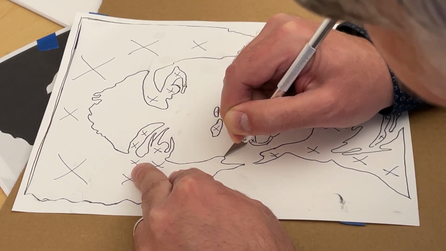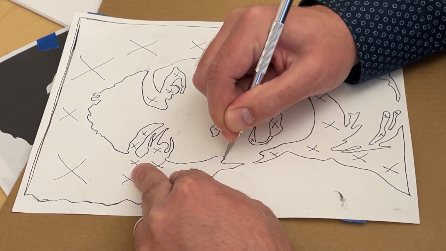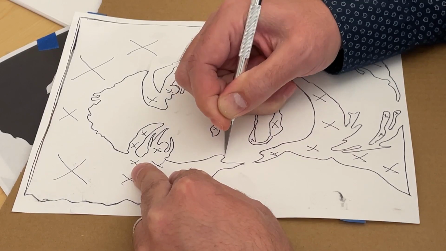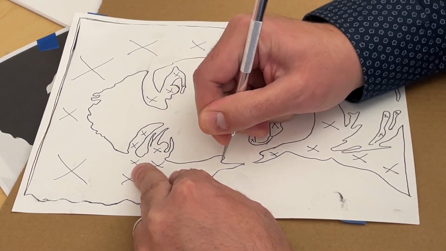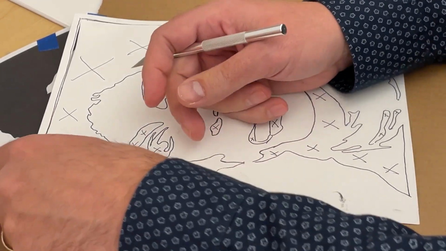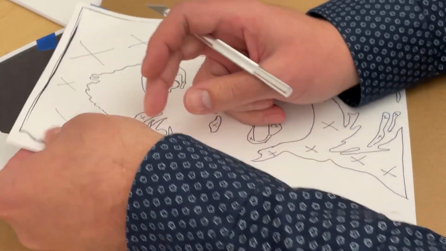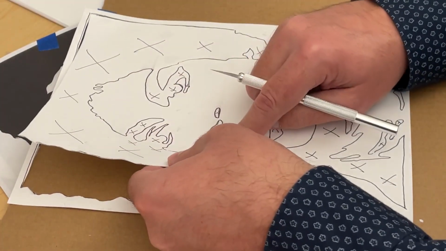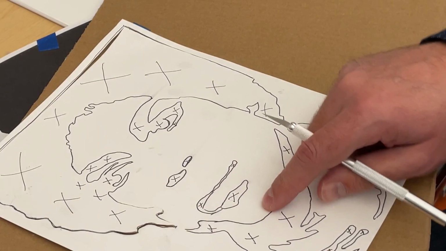And it takes a little while to get the hang of how it works. And using a sharp blade is helpful too. If you need a replacement blade, we can get that for you, but go through and start to slowly cut out your design.